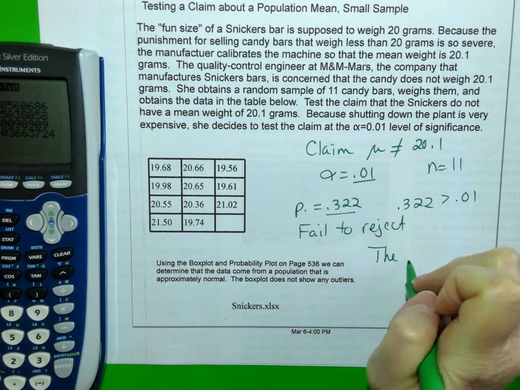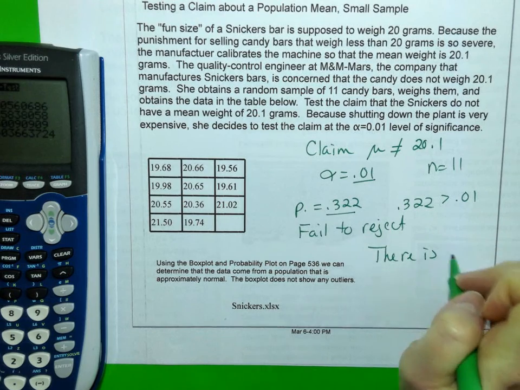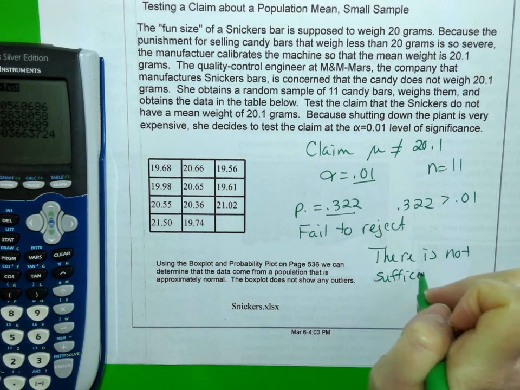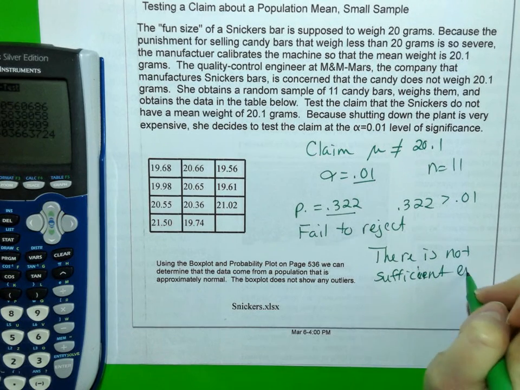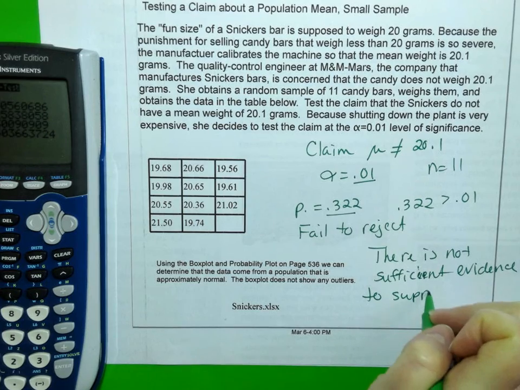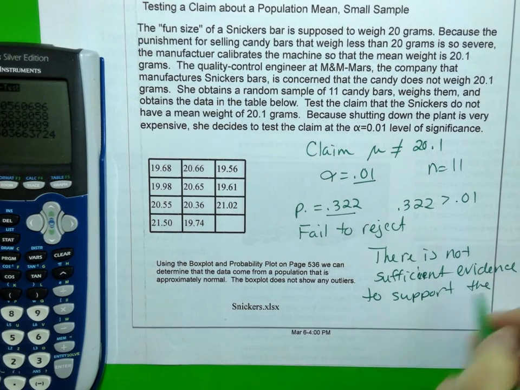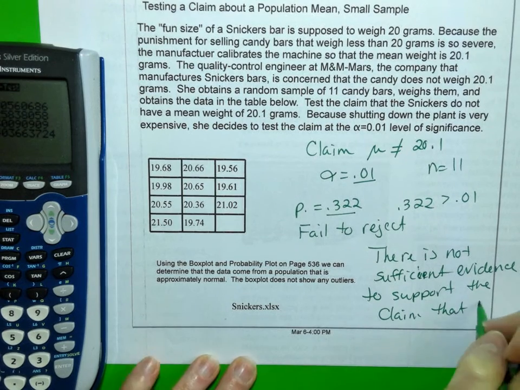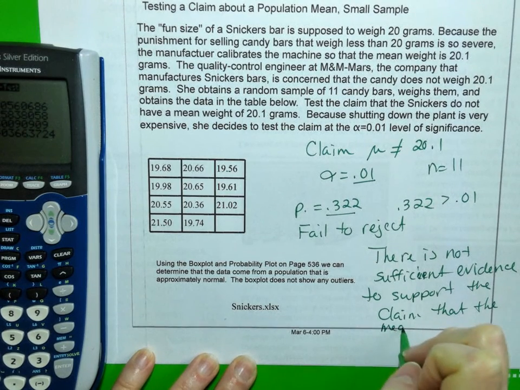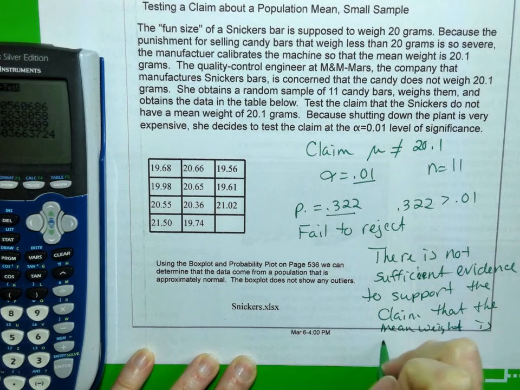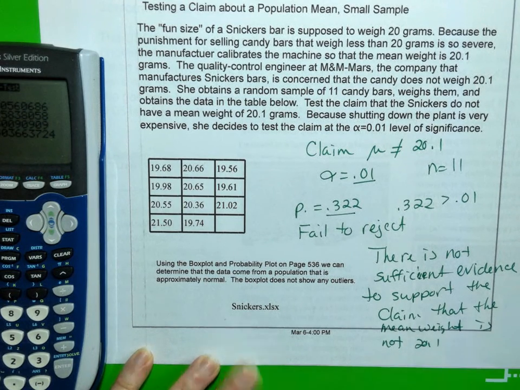Correct. That the mean weight is not 20.1. Okay?